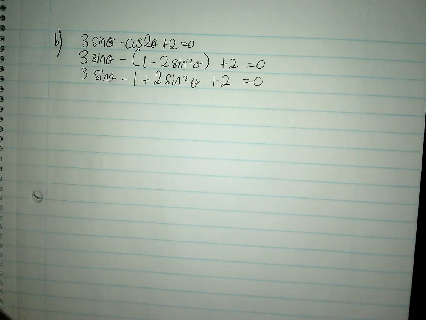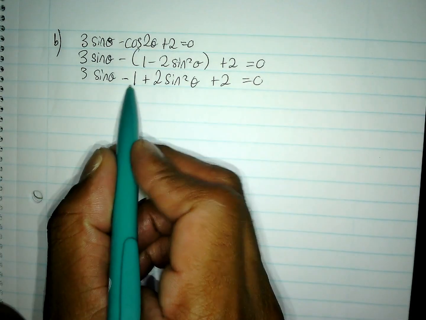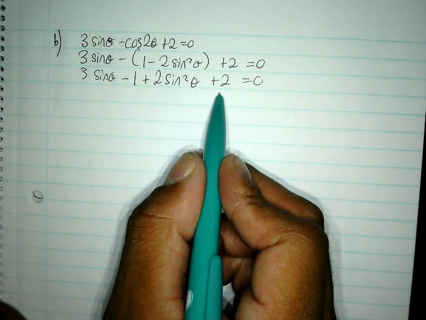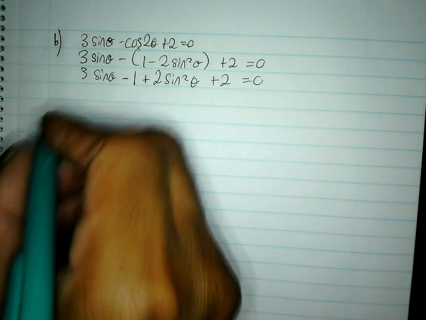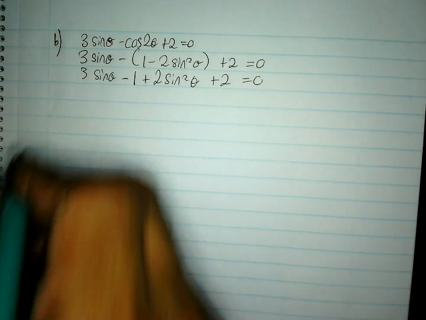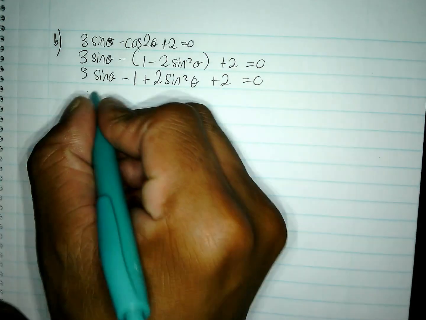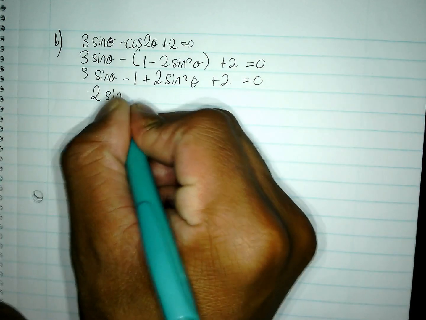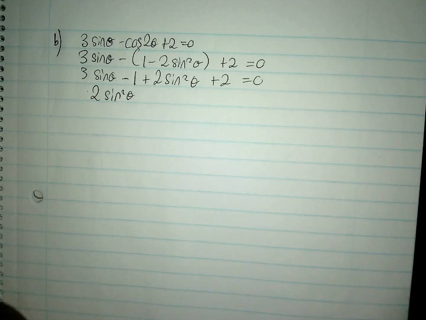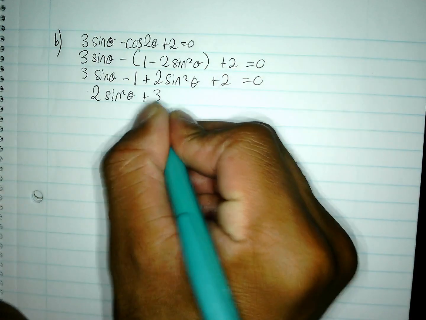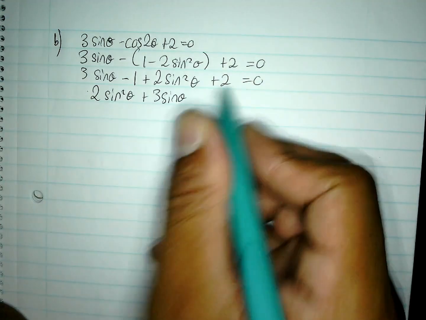Then the like terms of negative 1 and 2 give a positive 1. If you write this in proper order, remember it's in trinomial form: 2 sine squared theta, plus 3 sine theta, plus 1.